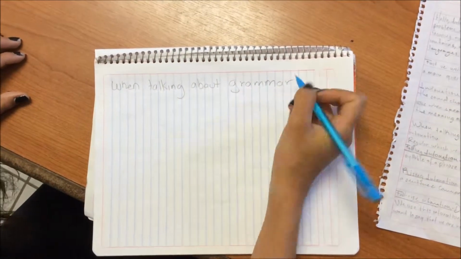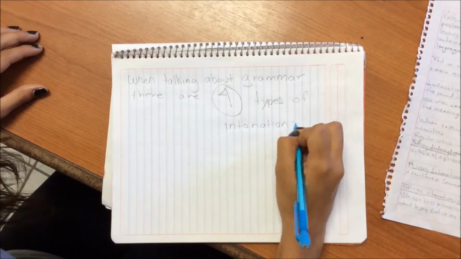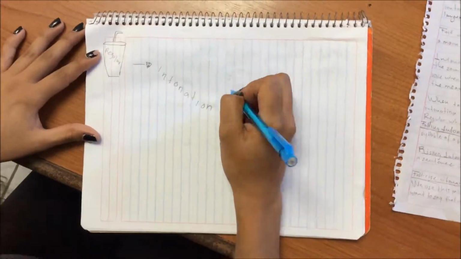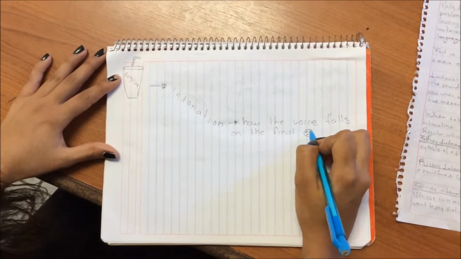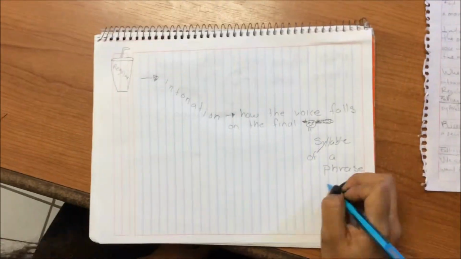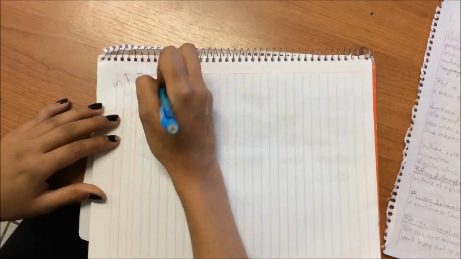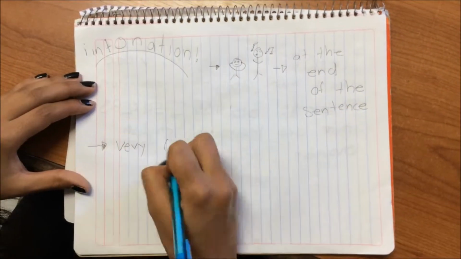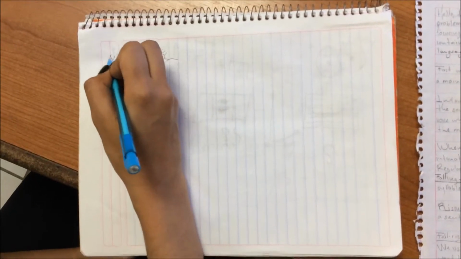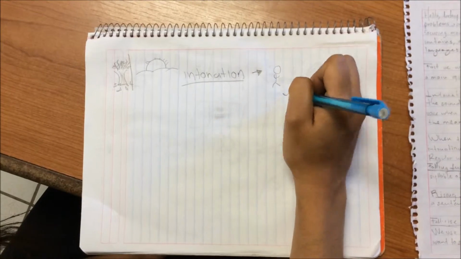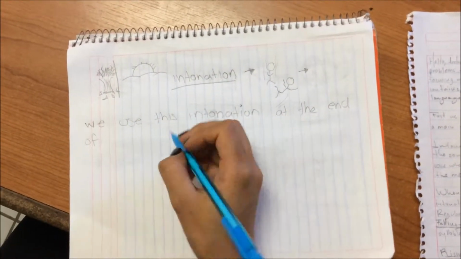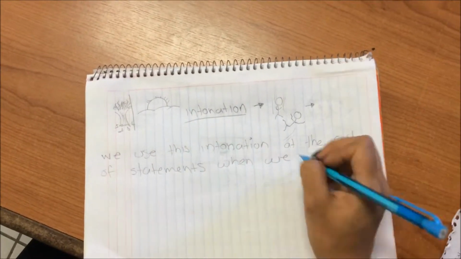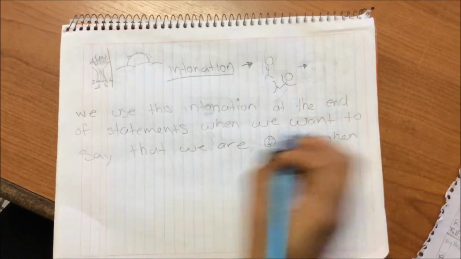When talking about grammar, there are four types of intonation. Regular, which we already explained. Falling intonation, how the voice falls on the final stressed syllable of a phrase or a group, very common in WH questions. Rising intonation, how the voice rises at the end of a sentence, common in yes/no questions. And the fall-rise intonation, which describes how the voice falls and then rises. We use this intonation at the end of a statement when we want to say that we are not sure, or when we have more to add.